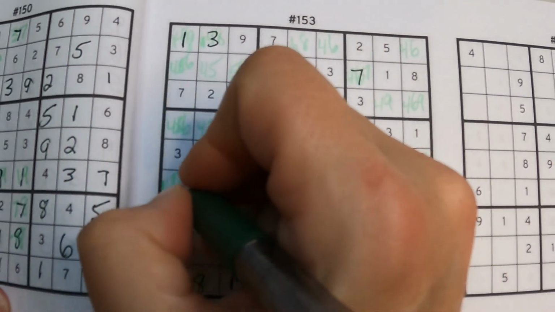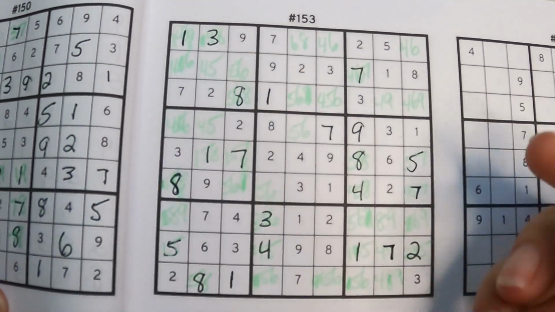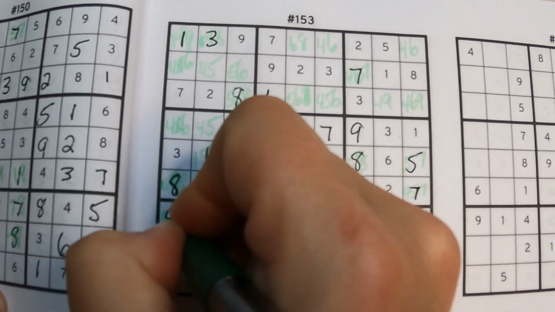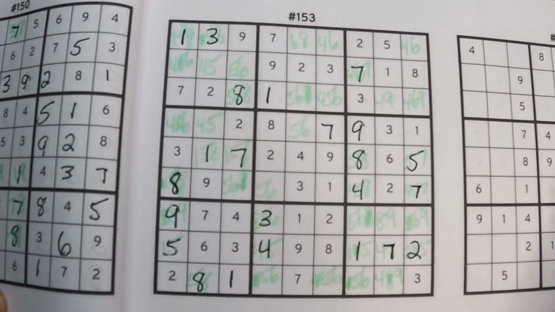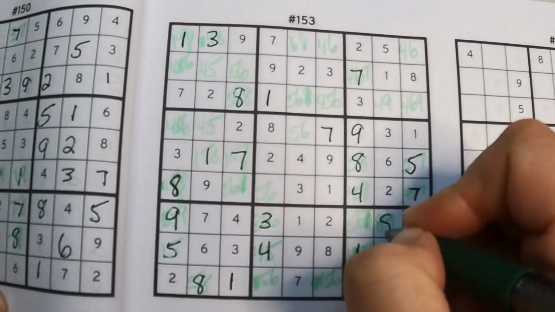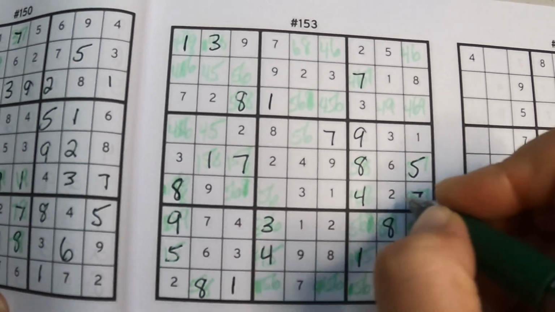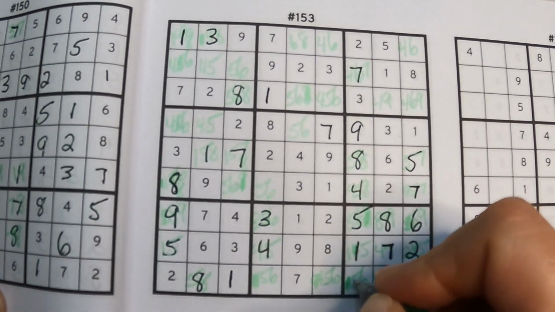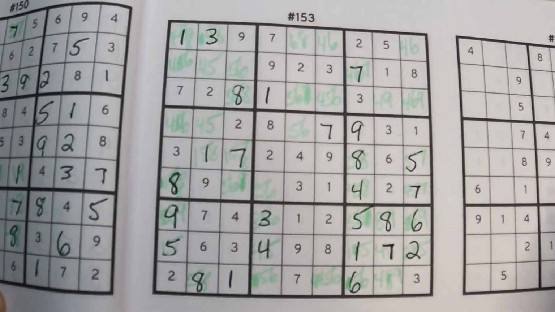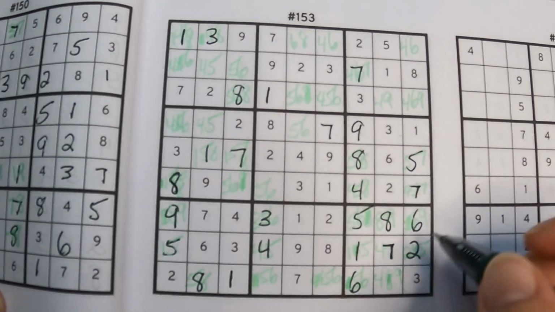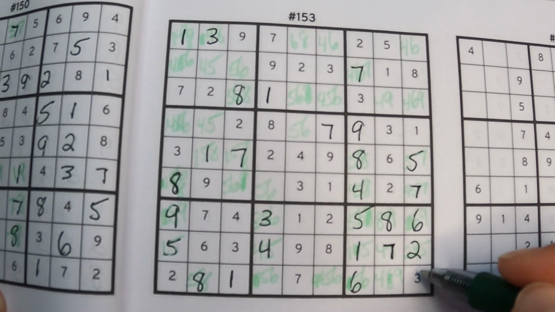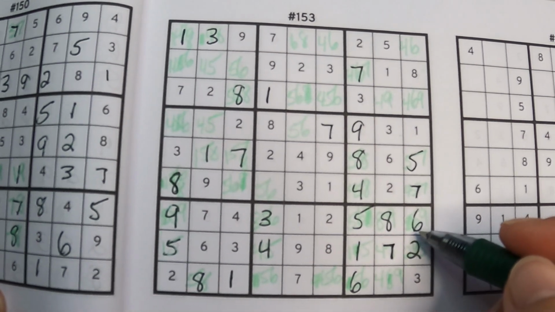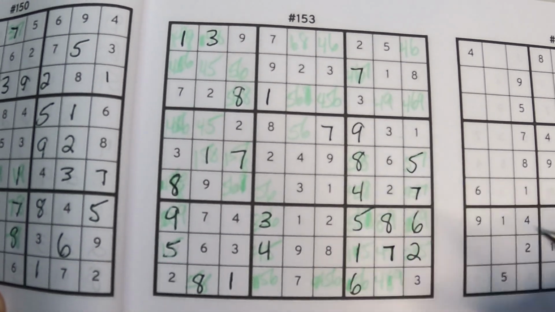So the only place for the 8 for this box is here. That makes this our 9, which makes this our 8, 6, 5, 6. Oh, that can't be right. We're missing 4 and 9 still, but we've got a 4 and 9 here.